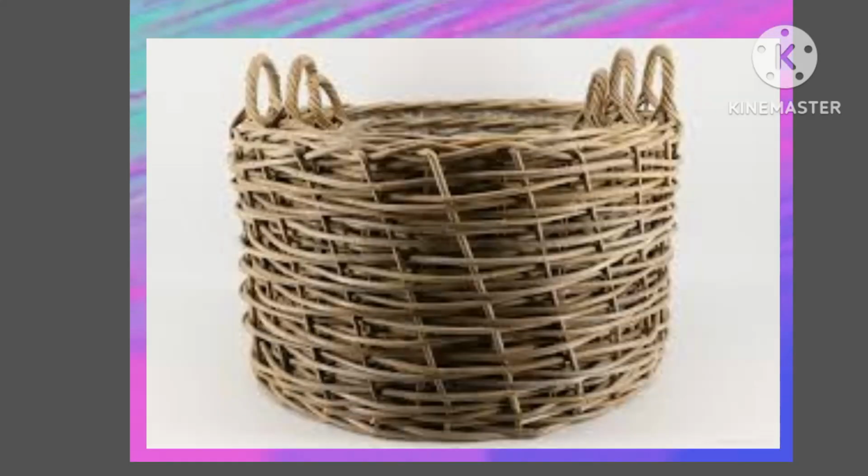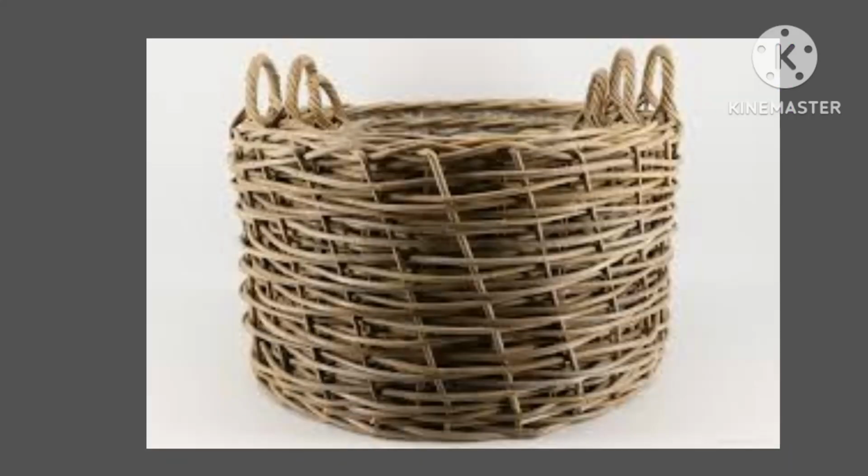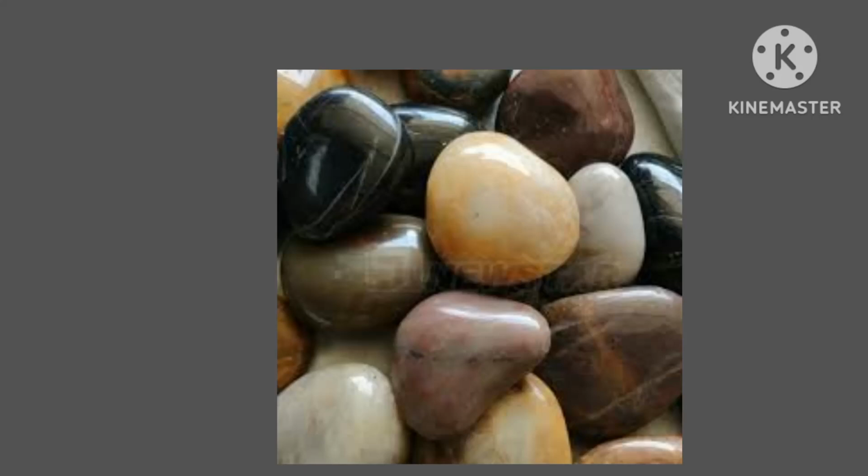Texture is what makes a design feel real. Imagine the roughness of a basket or the smoothness of a polished stone. In design, texture adds depth and interest. A flat design might be functional but not exciting. So add texture to make your design more interesting.